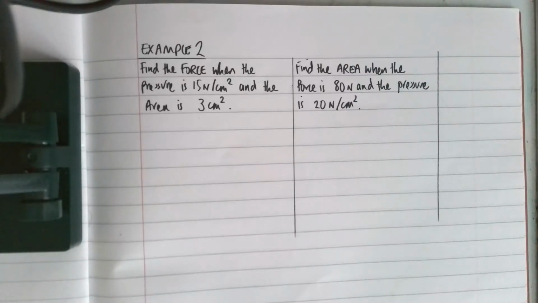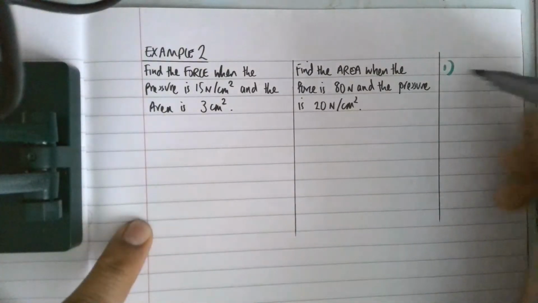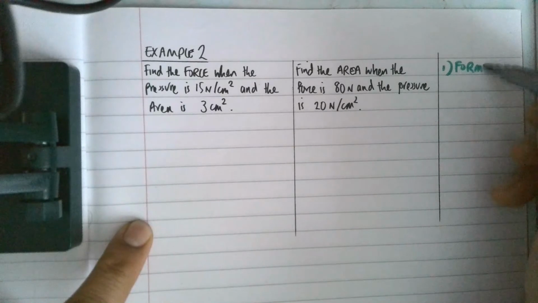But this time we're going to do the two examples together at the same time. The first one is finding force, the second one is finding area. Watch the first example where we look for pressure. If you haven't seen that, that will also help.